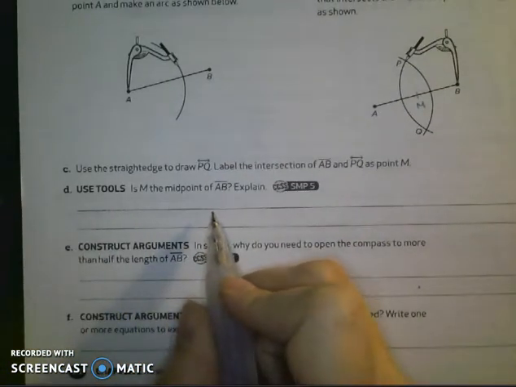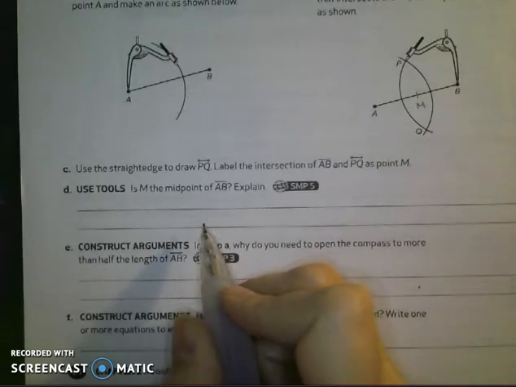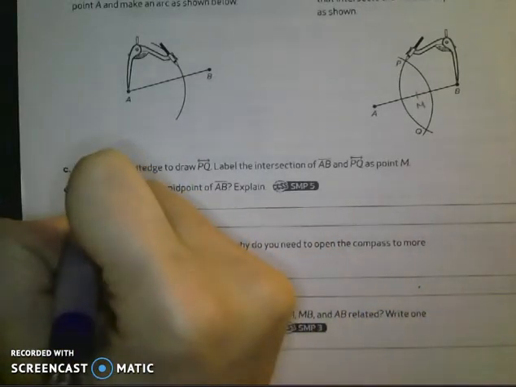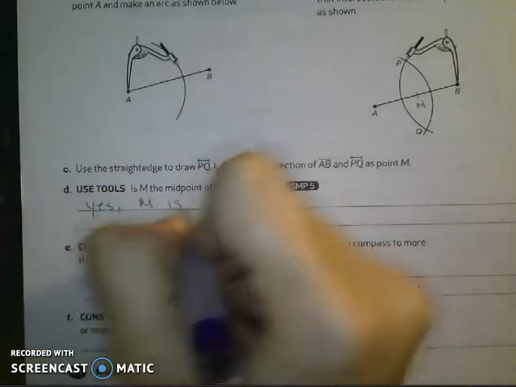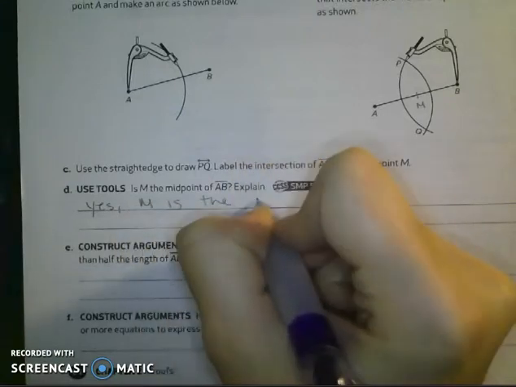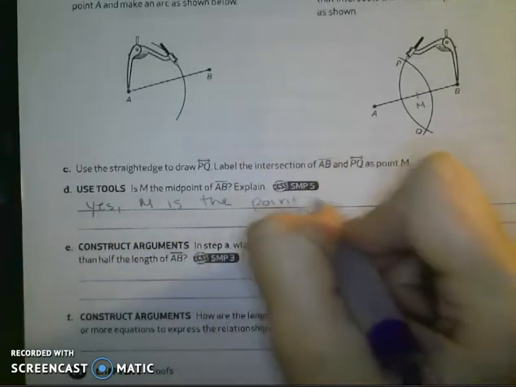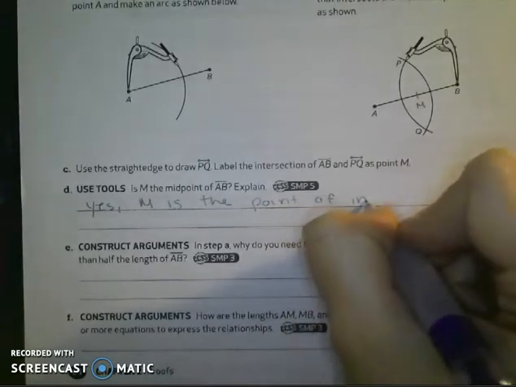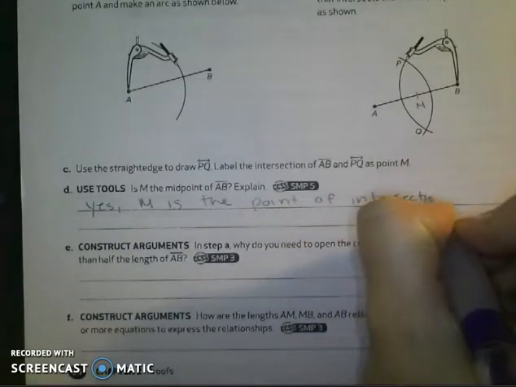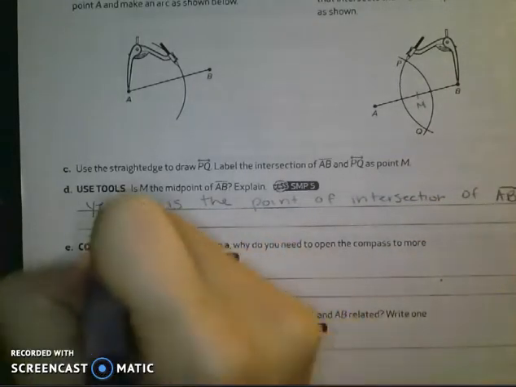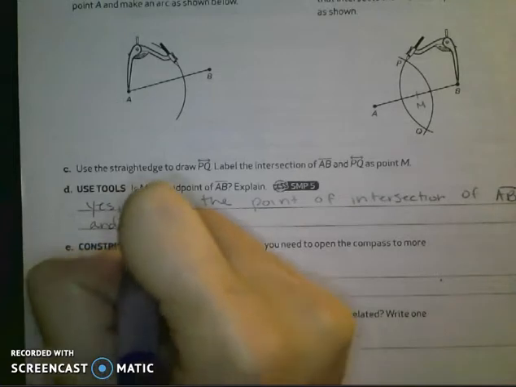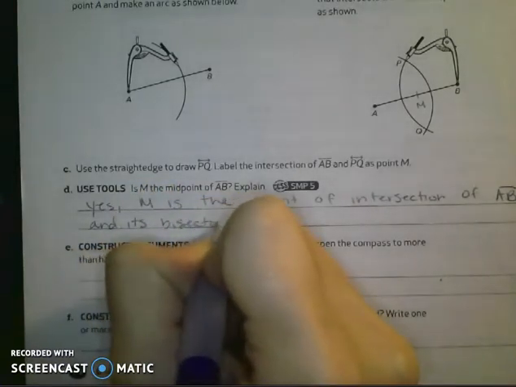Let's explain. So yes, M is the point of intersection of AB and its bisector PQ.